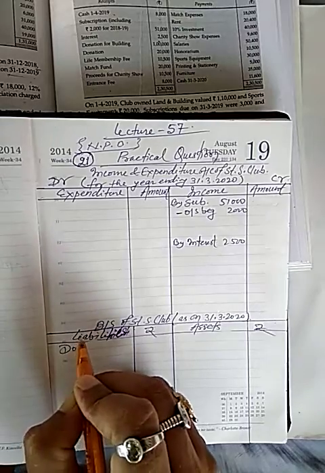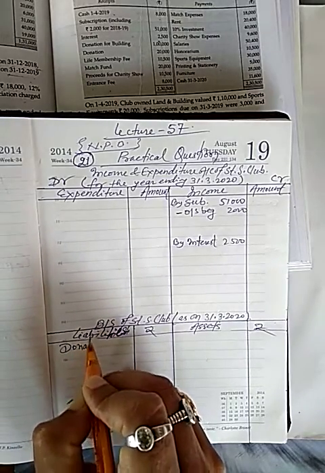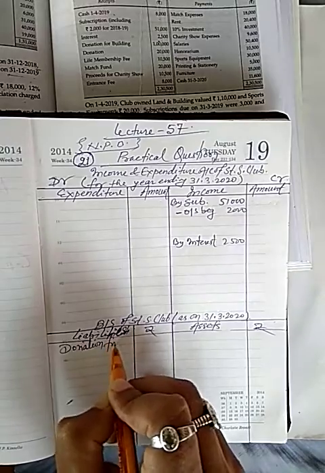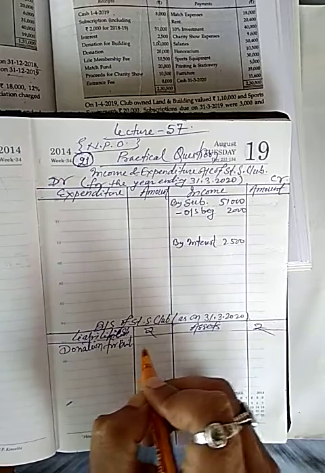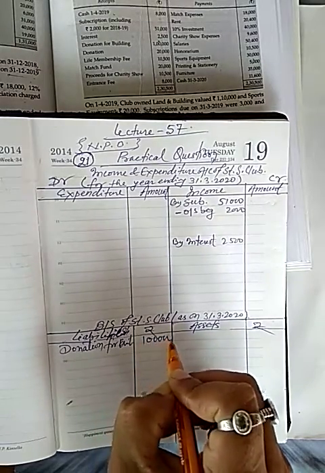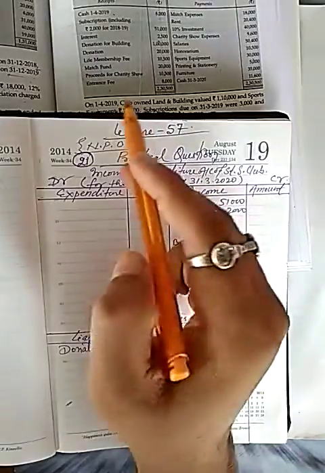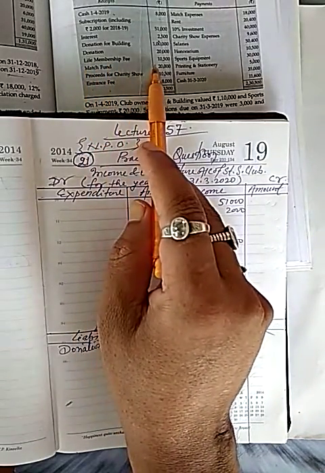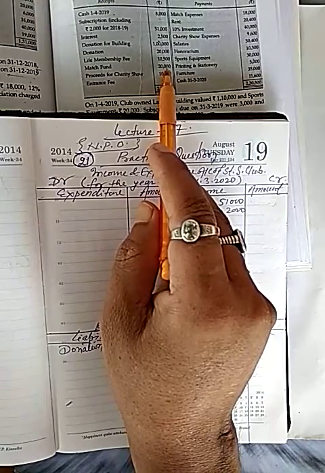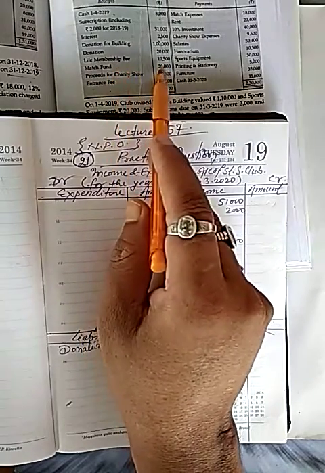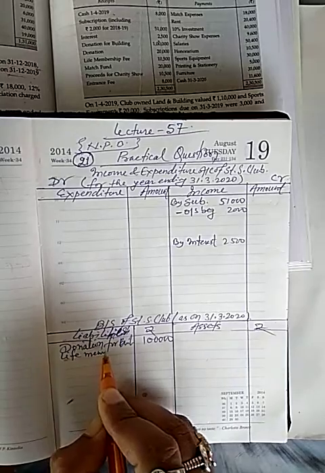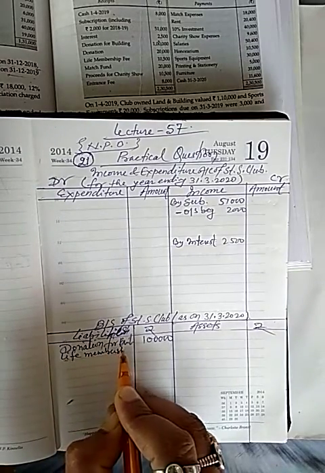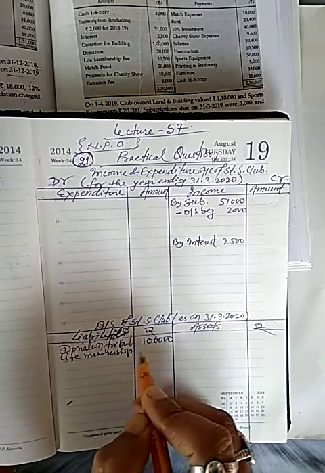So I will write on the liability side donation for building, 1 lakh is given. Now life membership fee also will be on the liability side, life membership fee. Amount is given 10,500.